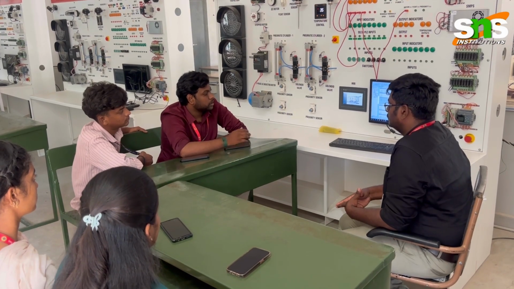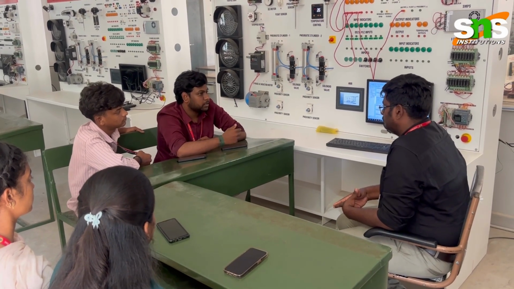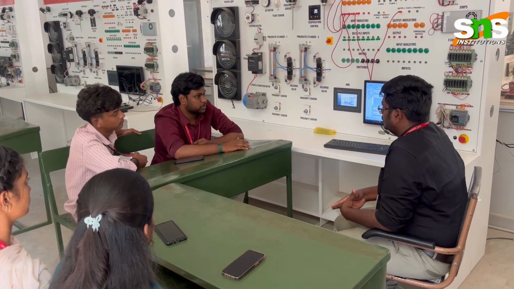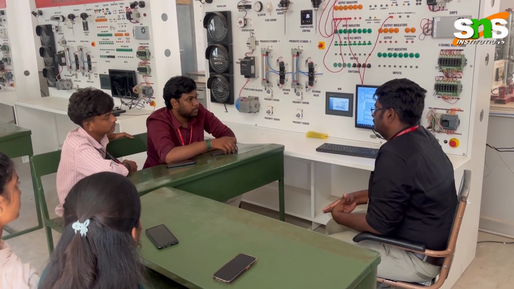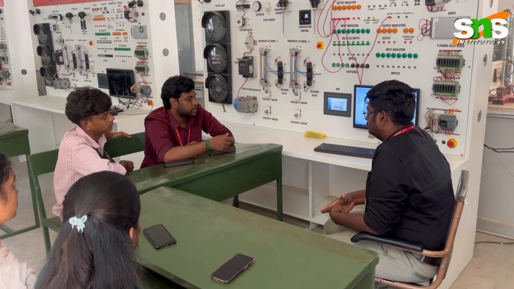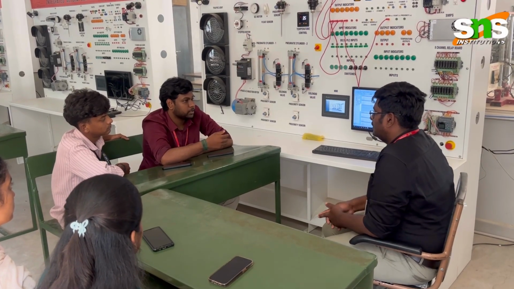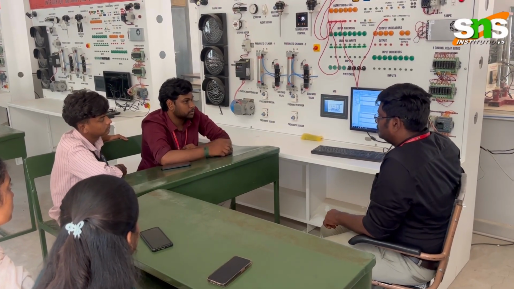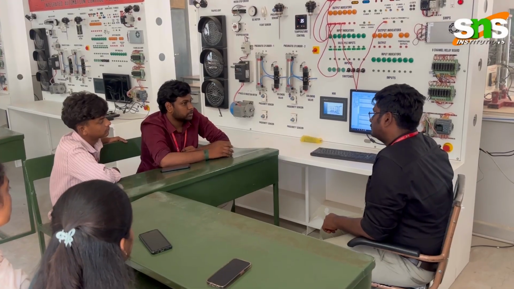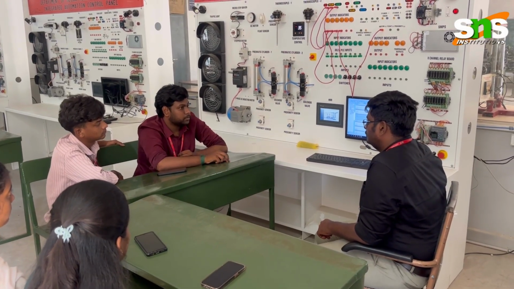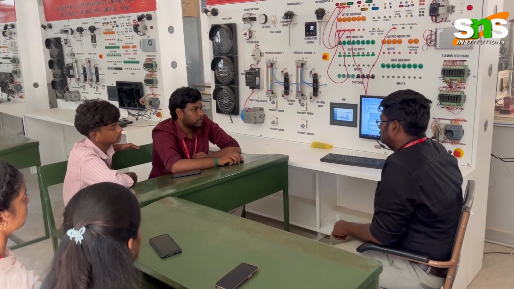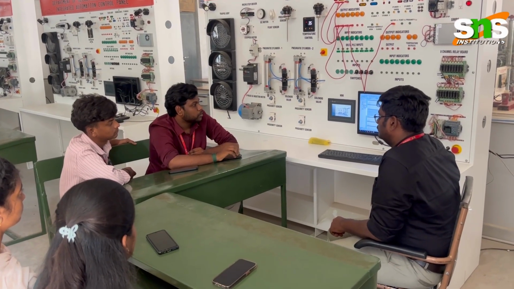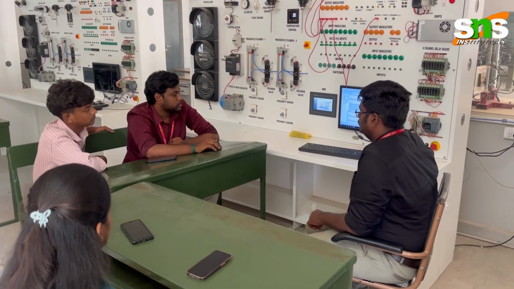Counters count the number of events that occur in a process. For example, on a conveyor, objects will pass, and the number of objects it detects, it will count. So it is known as the counter. There are three types of counters: on counter, off counter, and on and off counter, sir. So that's all about the counters.